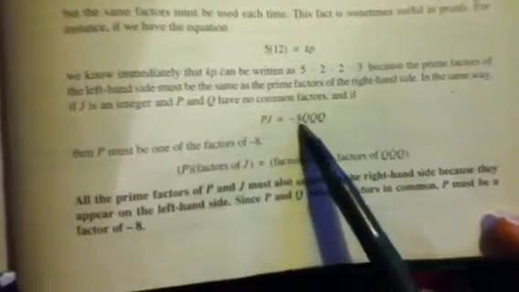Because if I took all the factors of p and all the factors of j and listed them out over here, and then I took all the factors of -8 and q and listed them out over here, they have to be the same for that equal sign to be there. Okay, so I don't think you ever have to even do that proof. But you might want to read that carefully.